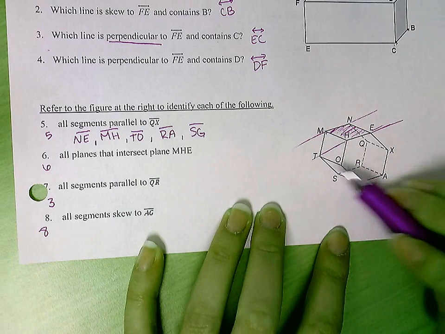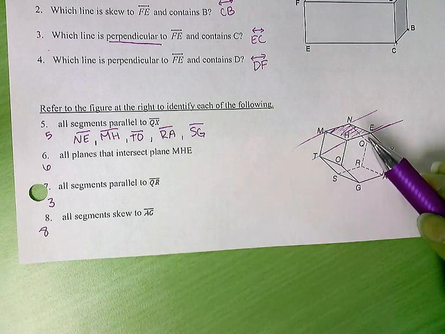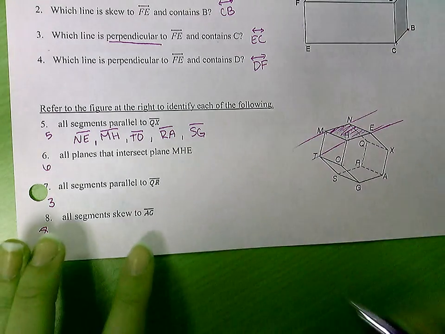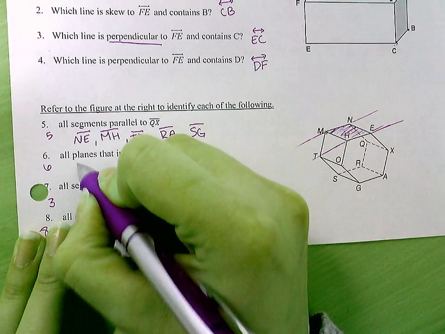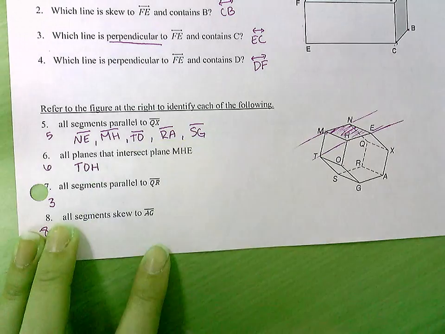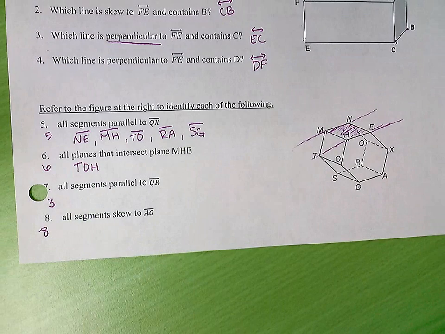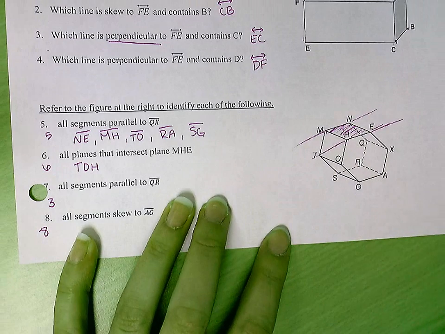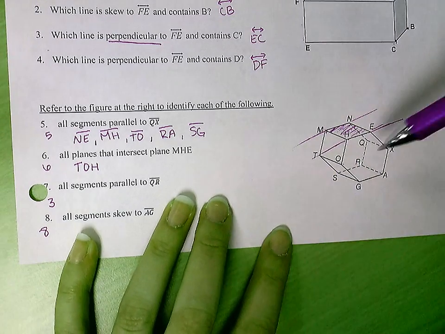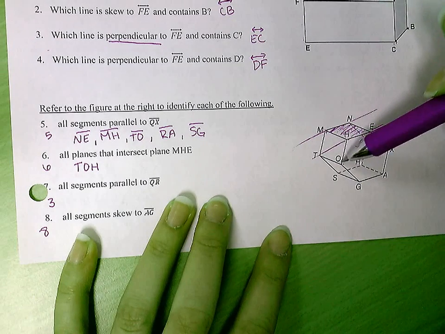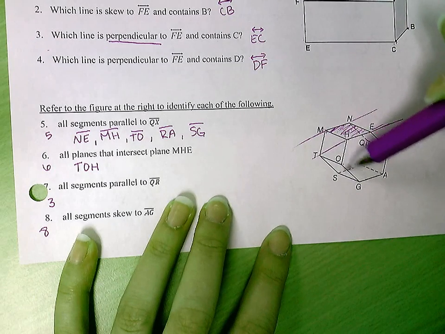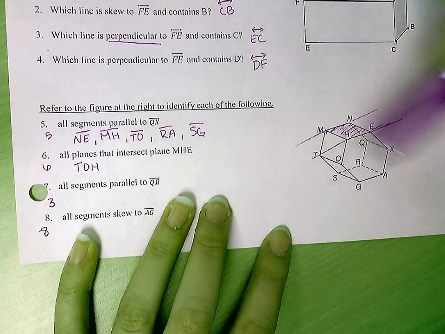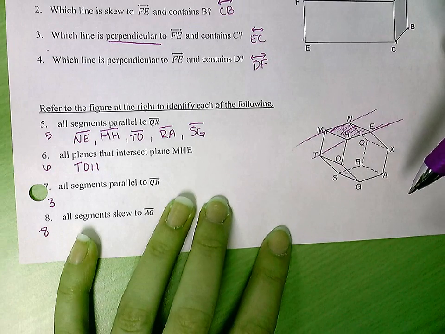Well, that would be this side plane right here. You can use any 3 of those letters. You don't need all 4. You just need to pick 3. So I'll just choose TOH. You could have used MTO or any variation of those letters. Now another plane that intersects it is this one right here. If I were to extend that up, those two would intersect.